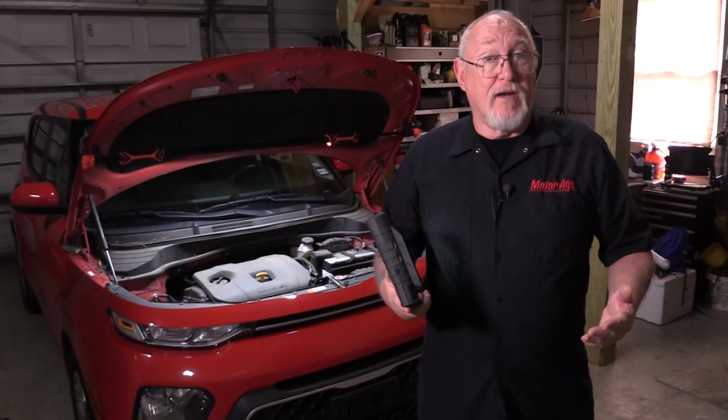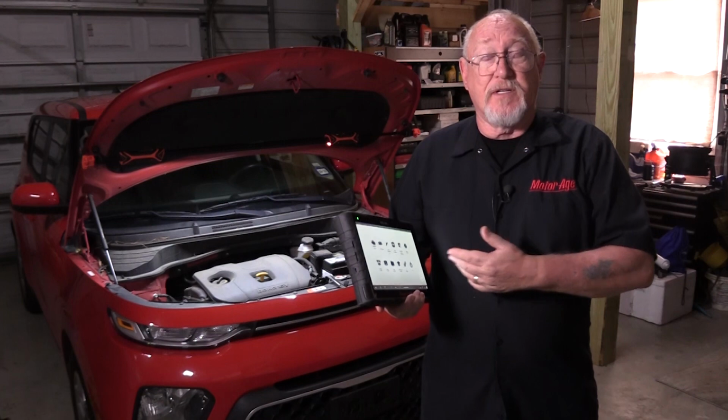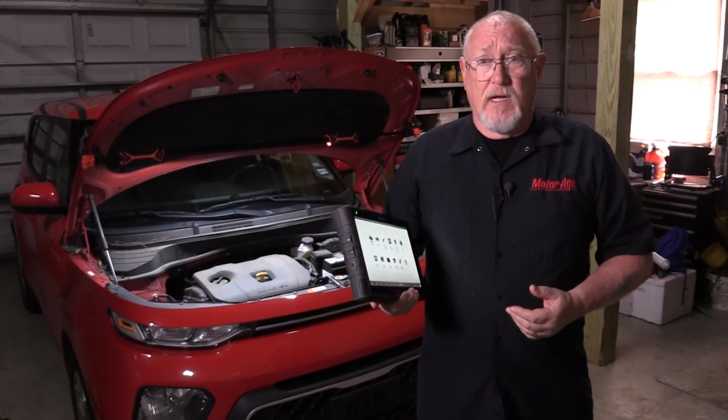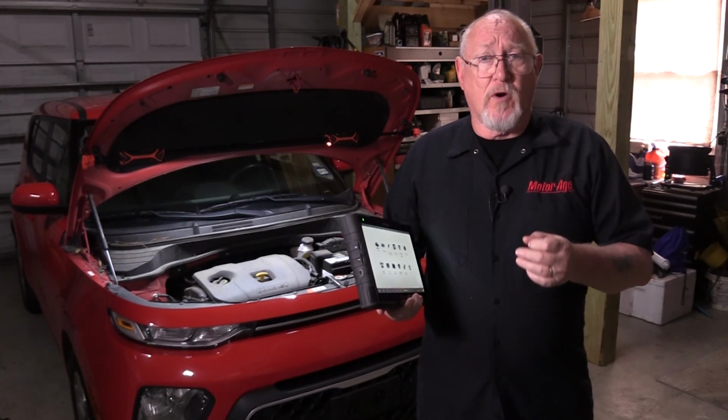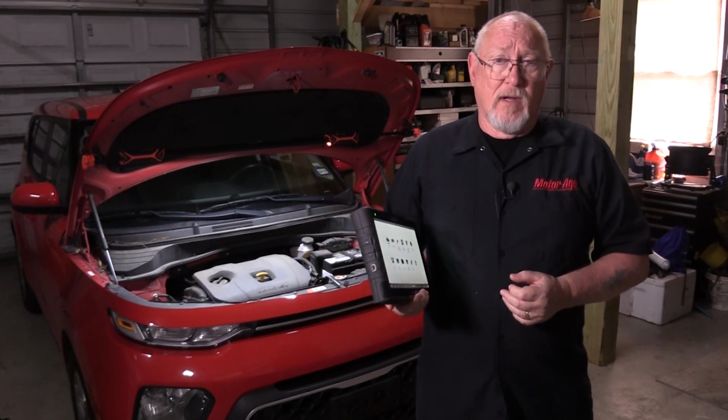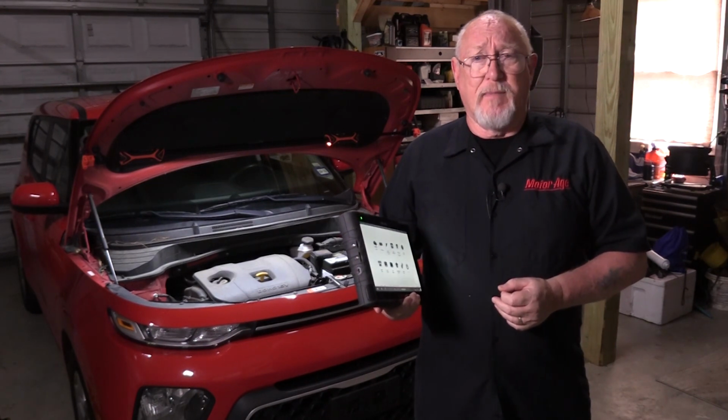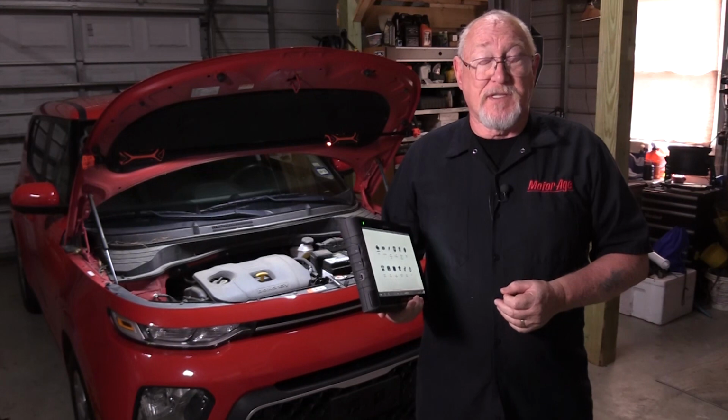Diagnosing drivability DTCs, or Diagnostic Trouble Codes, can be made a lot easier if you take full advantage of all the resources that a modern scan tool has to offer, especially in its generic or global OBD II mode. Stick around and I'll show you what I'm talking about in today's edition of Service Done Right.